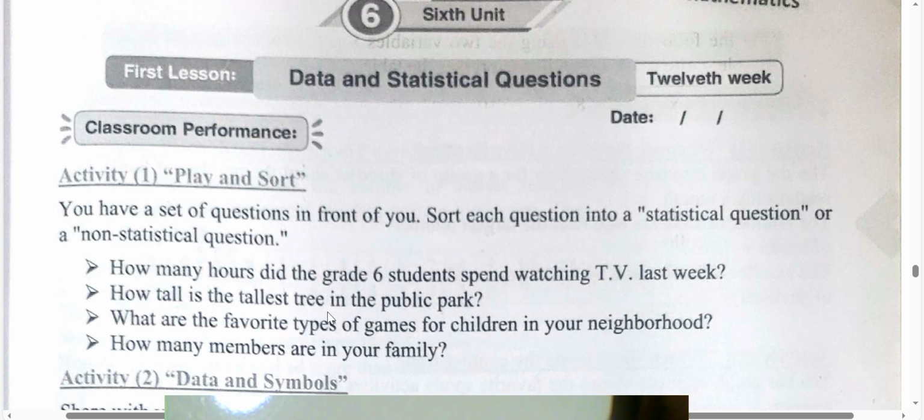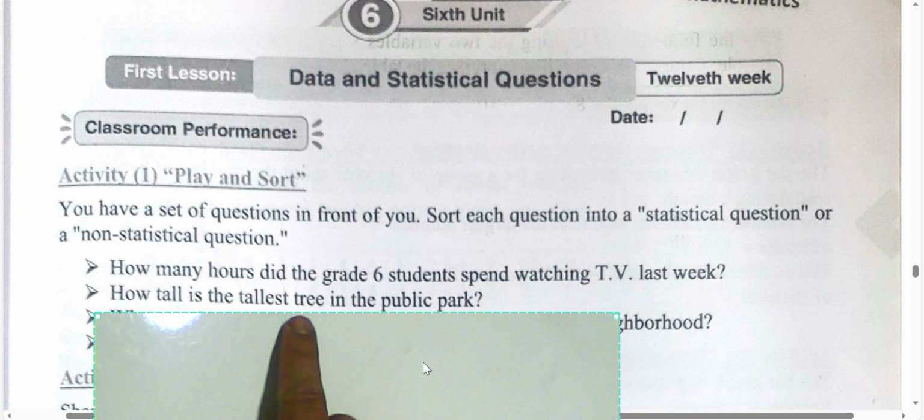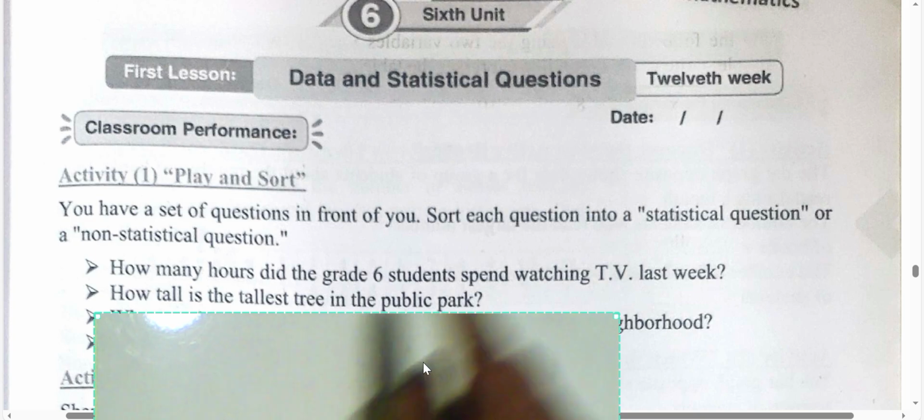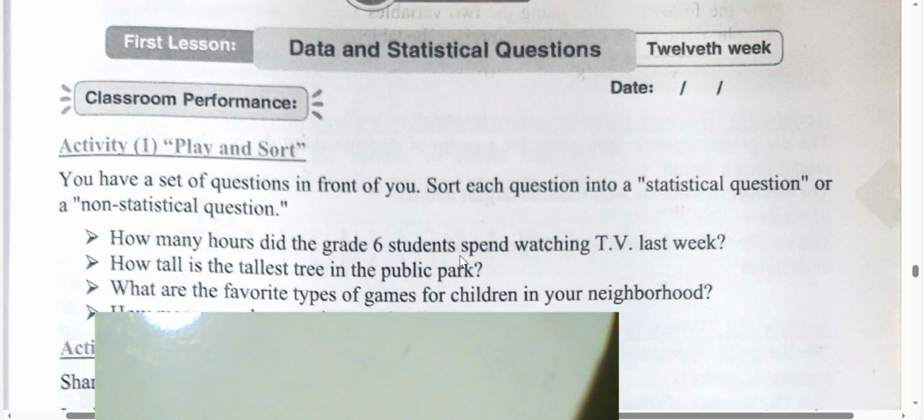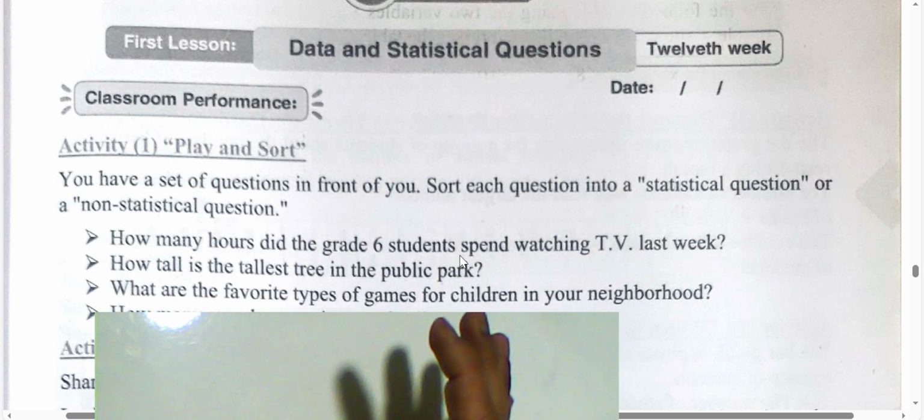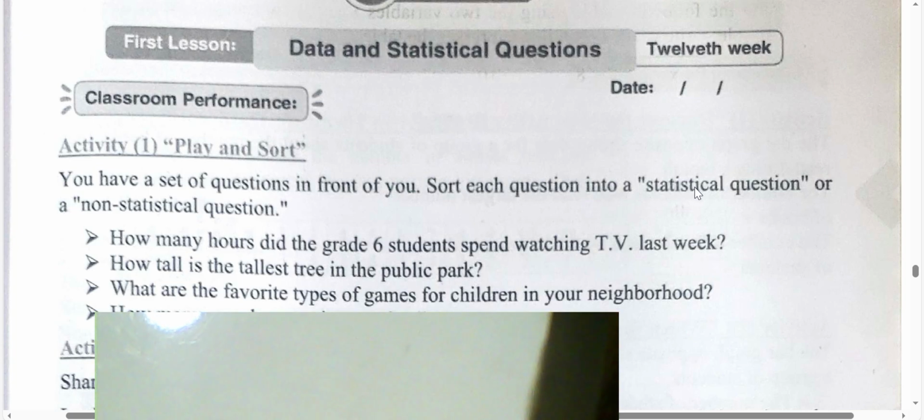How tall is the tallest tree in the public park? We have one solution. You have exactly one answer. Then we call it a non-statistical question. Number 2, non-statistical question. Number 3, what are the favorite types of game for children in your neighborhood? We have different answers here. Then it will be a statistical question.